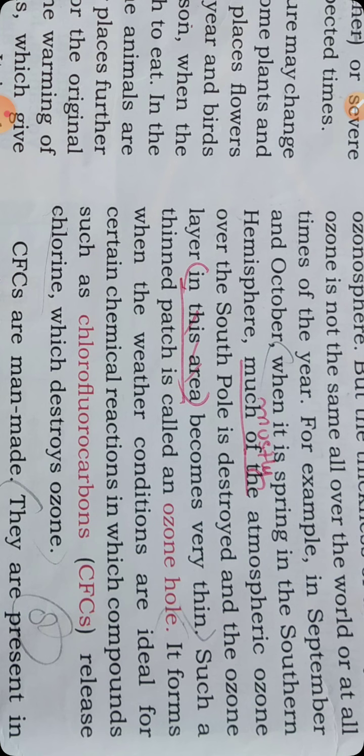The ozone layer is a protecting layer all around the earth, and when it is very thin in some places, it's called an ozone hole. It will not be able to trap harmful rays, and when those rays come down, human beings can get skin cancer and many other problems.